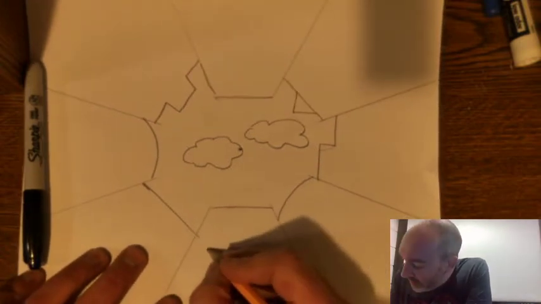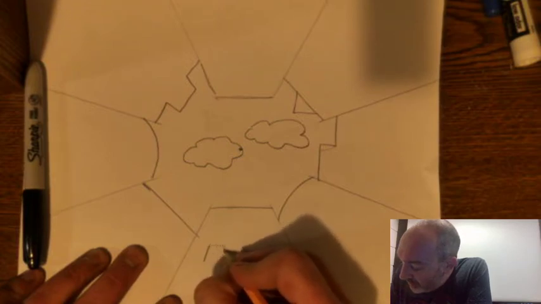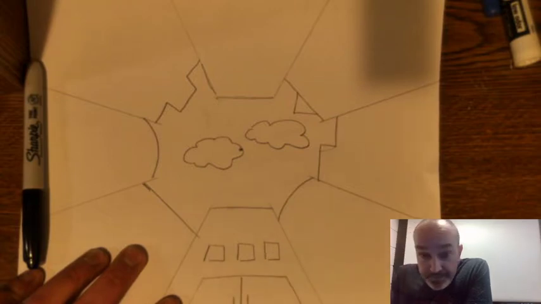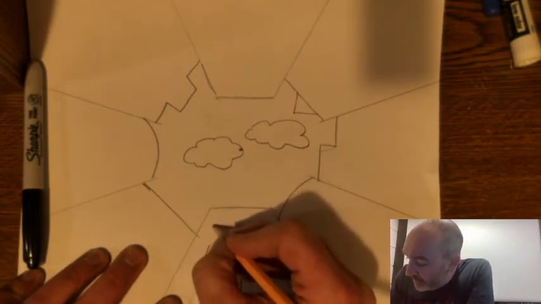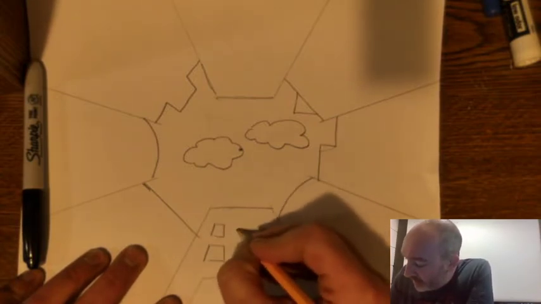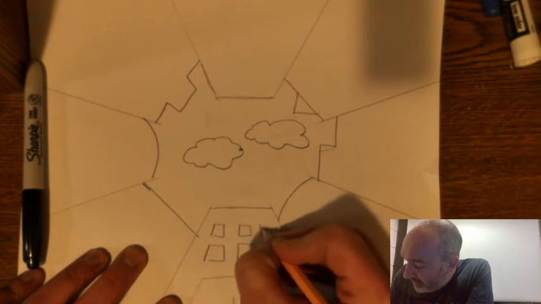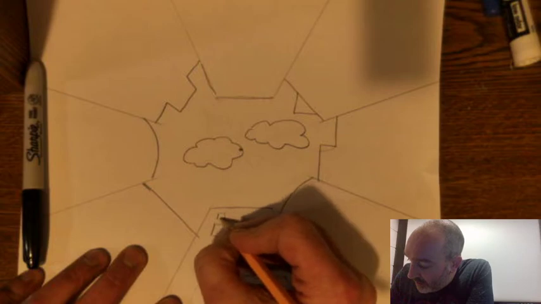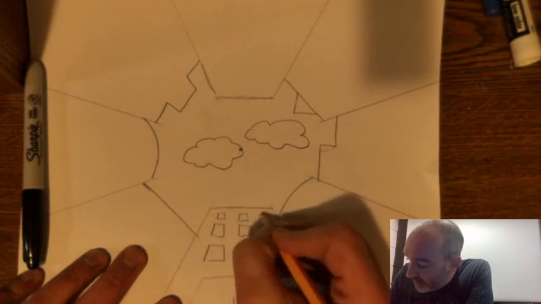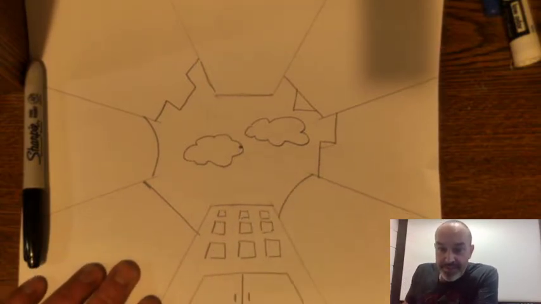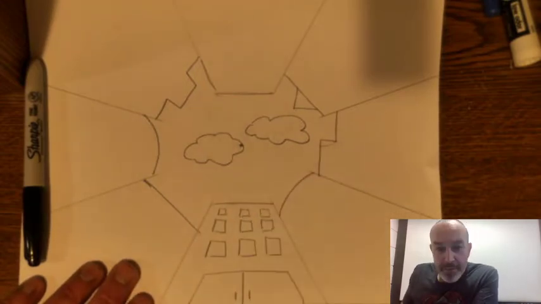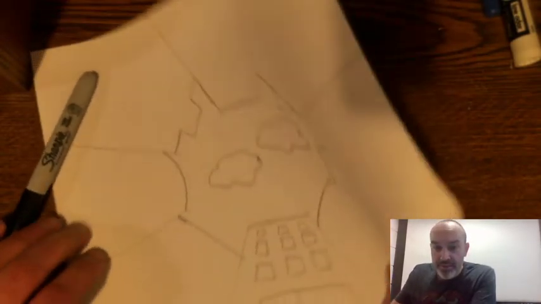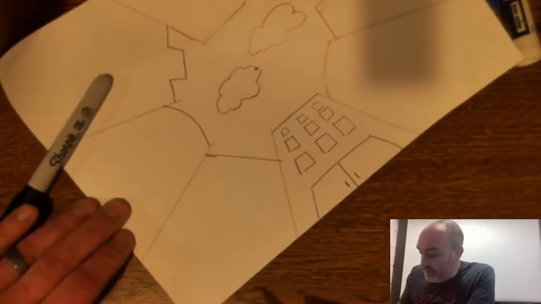So I'm going to draw maybe 1, 2, 3 windows. And then I'll go up and draw 3 more, but they need to be a little smaller. And if I want to draw more, they'd have to be really small. As they go up, they get smaller. That's the idea, just like we did with that snowman project. Things get smaller as they go up. Okay, I'm going to turn it and then make another door.